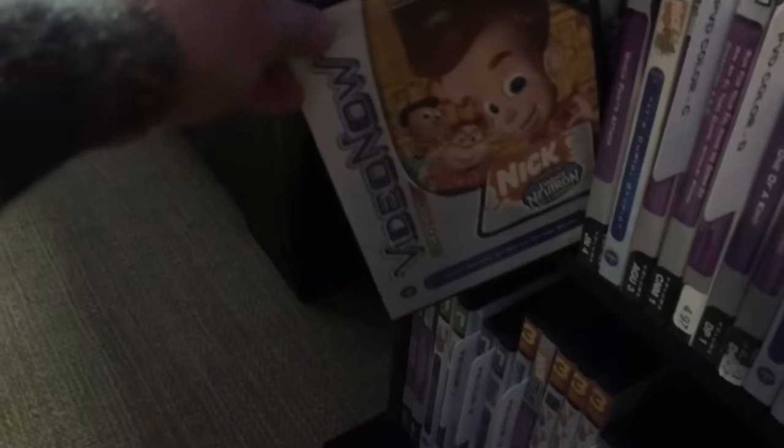So up here we have PVDs, personal video discs for the Video Now player. And then we have color PVDs, which are color personal video discs for the Video Now color. And they're all in there.